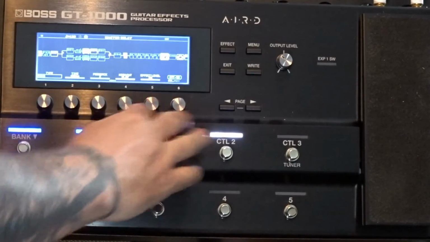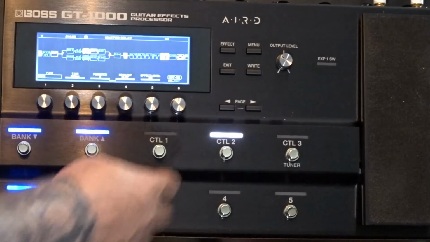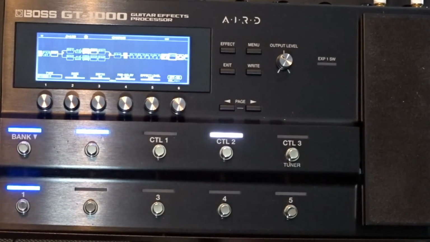And so we can adjust our levels right here with these numbers, and then when we're satisfied with that, we can move on to the next one. So I kind of like the way that sounds right now. Now I want to add some chorus to it. So I'm going to go in here. I'm going to move over one. This is chorus. I'm going to push this button. That's going to turn the chorus on.